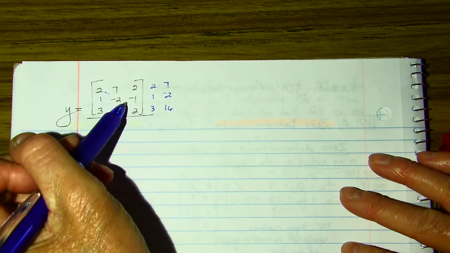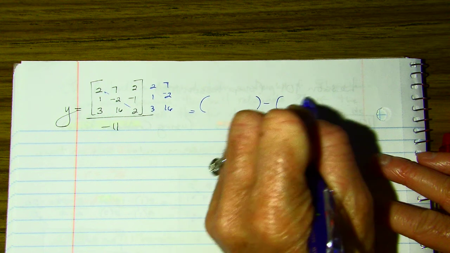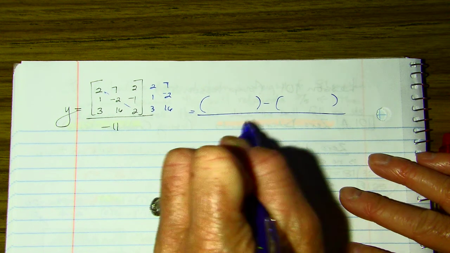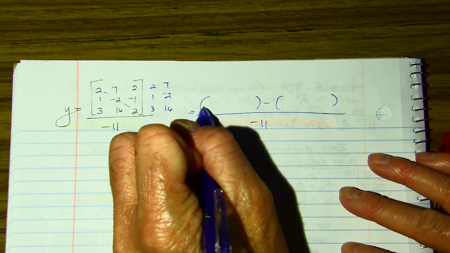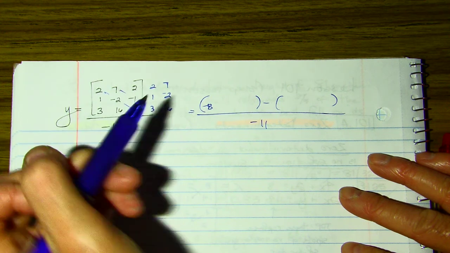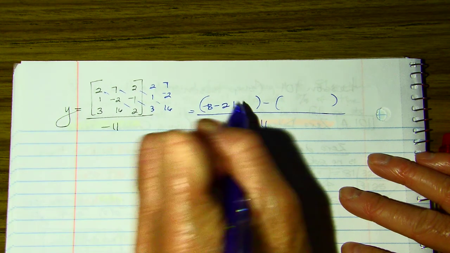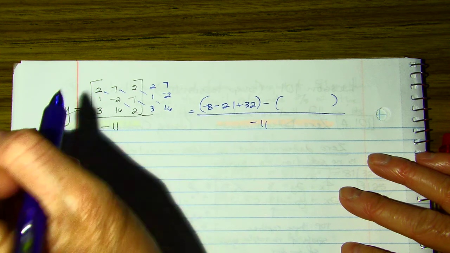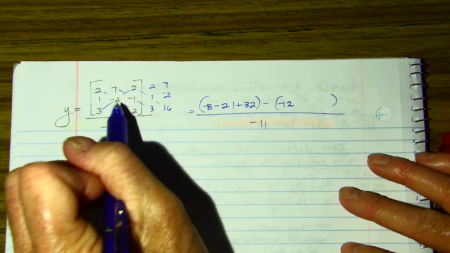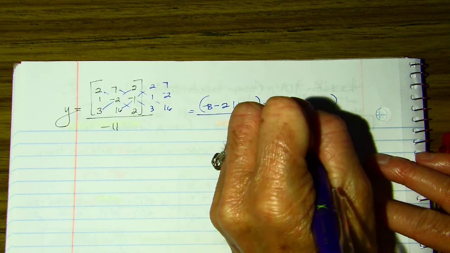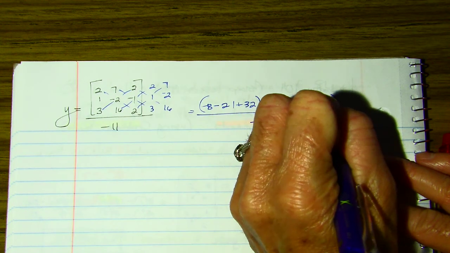Find the product of the bottom minus the top over -11. So the bottom, 2 times -2 times 2, that's -8. 7 times -1 times 3 is -21 plus 32. Now the top, 3 times, that's -12. This would be -32. And this would be +14.